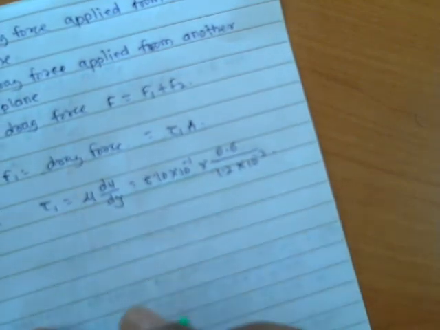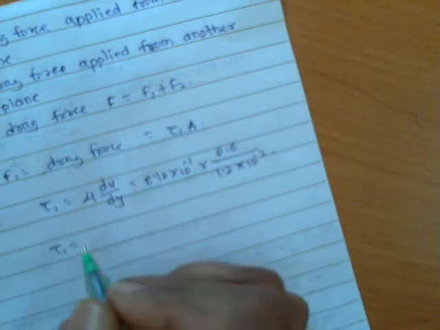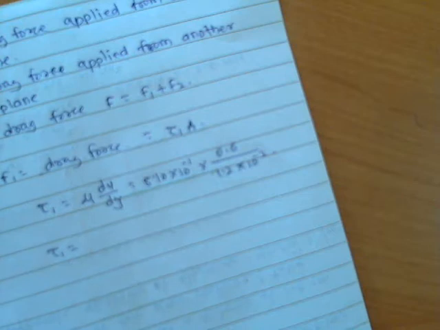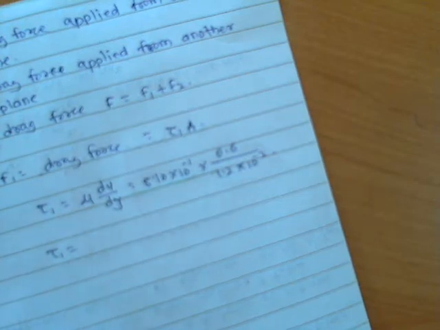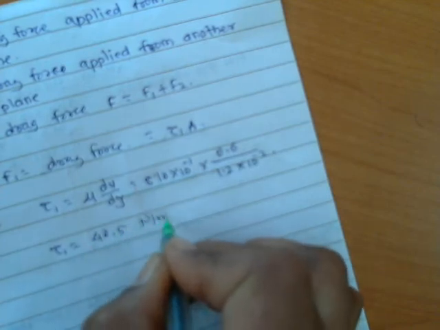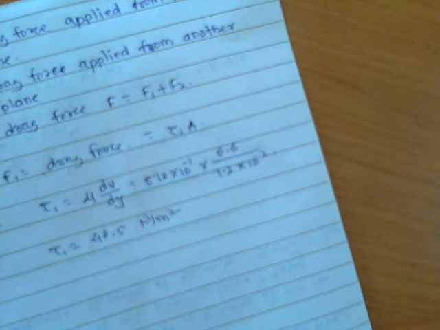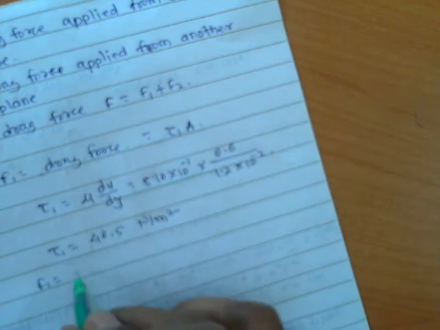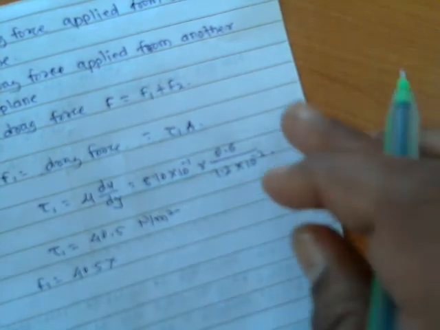Okay, so now tau 1, the shear stress, will be calculated as 8.10 into 10 raised to minus 1 multiplied with 0.6 divided by 1.2 into 10 raised to minus 2. So this is 40.5 Newton per meter square, and the drag force applied by one of the planes, F1, is equal to, we substitute the value 40.5 into area of plate.